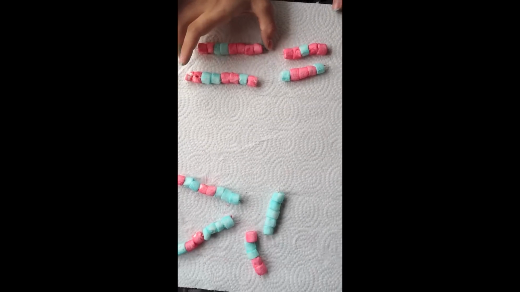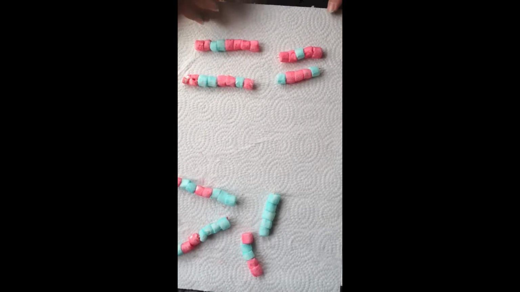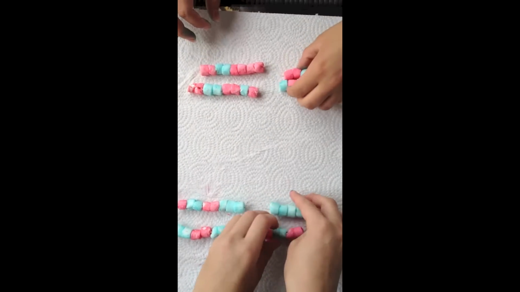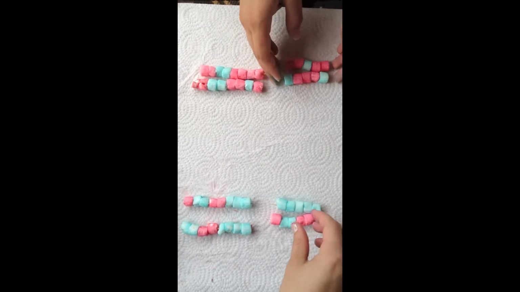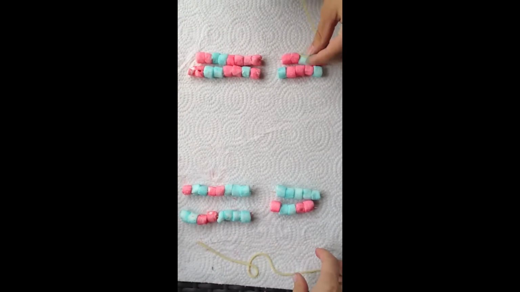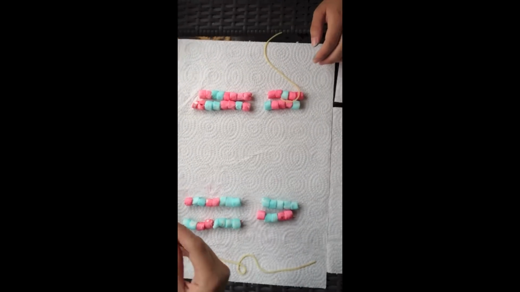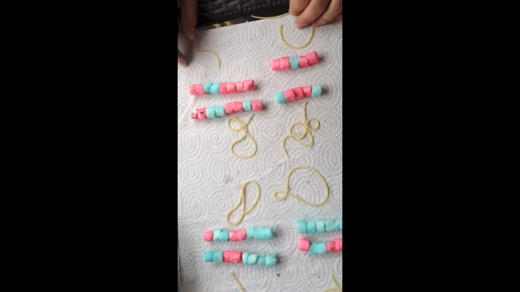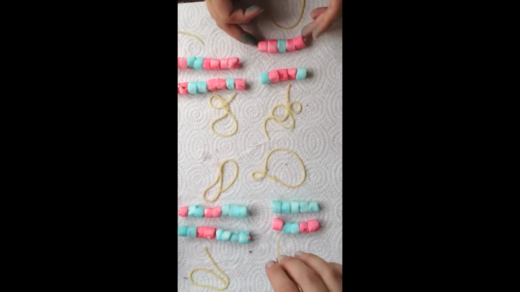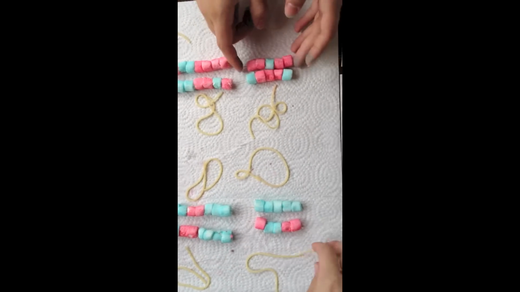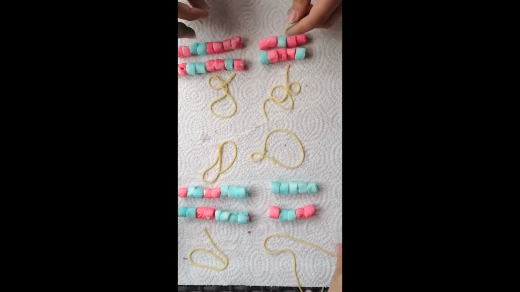And now each cell is going to go through prophase, which is when the spindle fibers appear at opposite poles of the cell to prepare themselves for metaphase. Now each cell is going to go through metaphase, which is when the chromosomes line up in the center of the cell, and the spindle fibers attach themselves to each centromere.